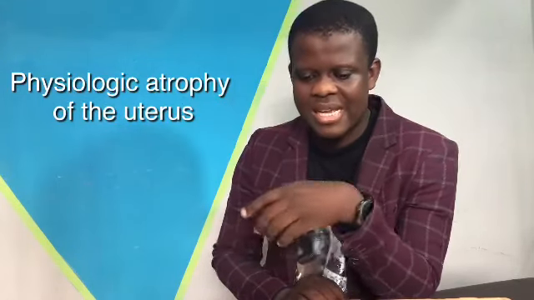And even if you look at women during pregnancy, the uterus enlarges in size. The uterus becomes so big. When you see a pregnant woman with that big tummy, that is showing you how big the uterus can become. But immediately she delivers the baby, the uterus gradually goes back to its previous size. That is also physiologic atrophy. So those two examples are really important, and there are lots of them around us.